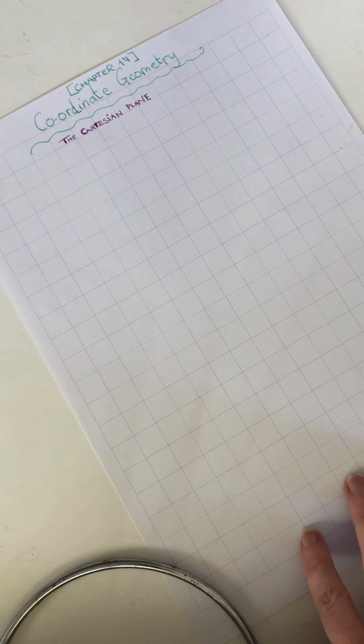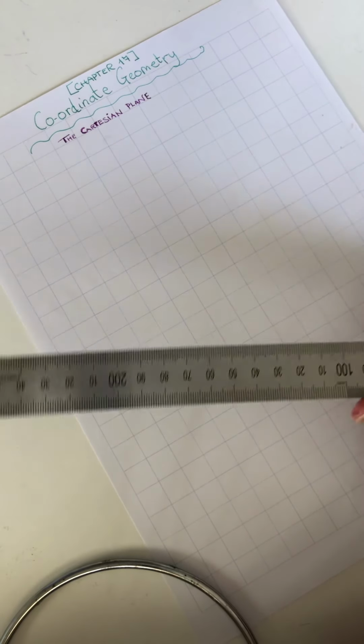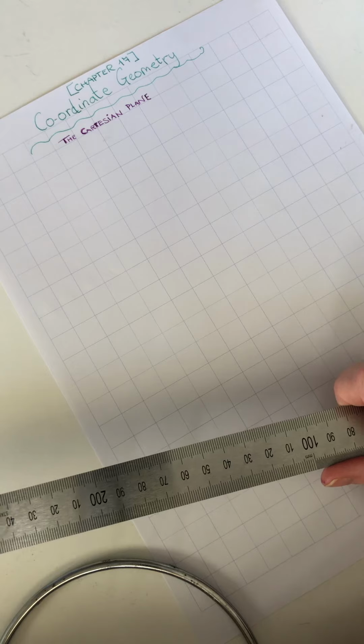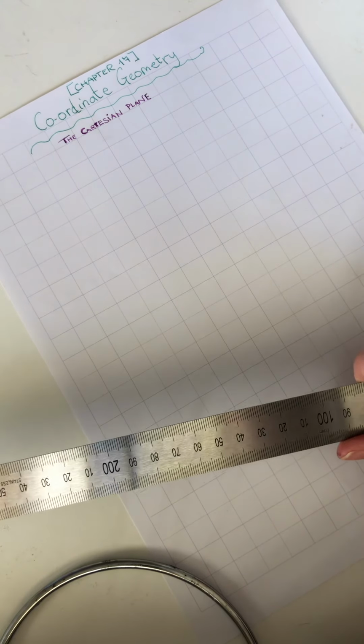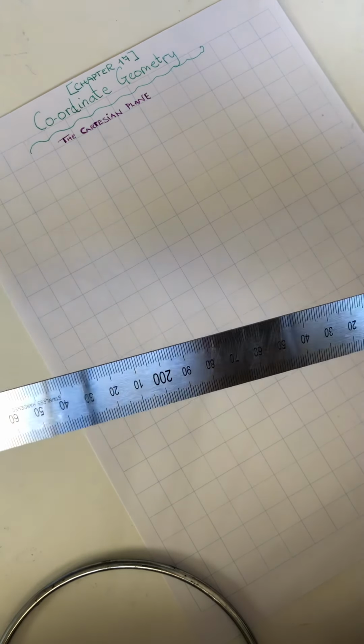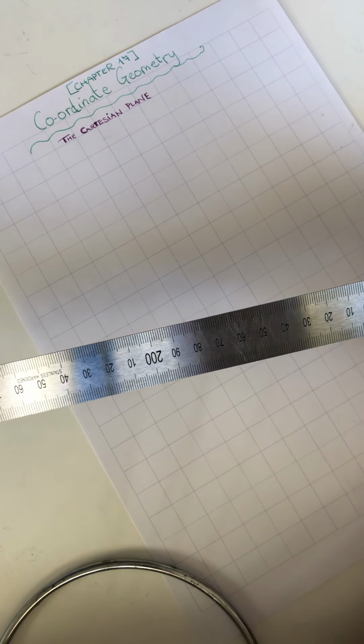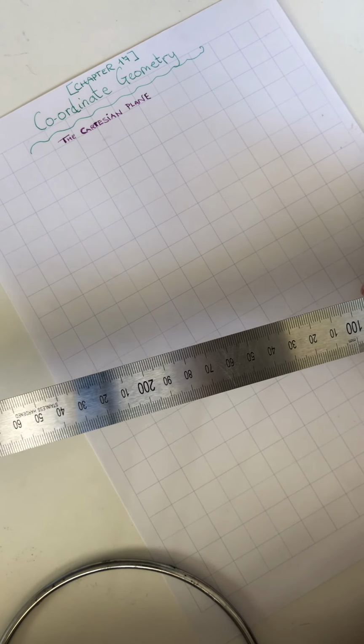It's named after a mathematician called René Descartes, who was a famous philosopher as well. He's famous for the phrase, "I think, therefore I am." And I recommend you look him up because he's quite interesting. He's also been involved in calculus and a number of other very interesting areas of maths, if you find those things interesting.